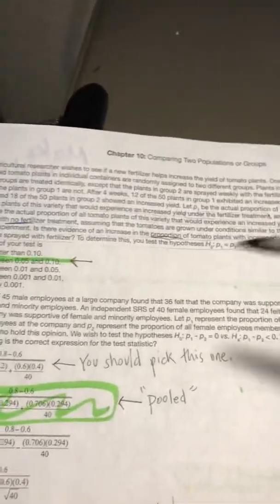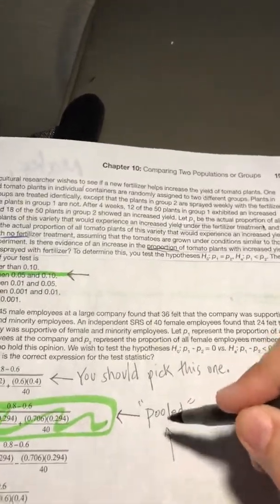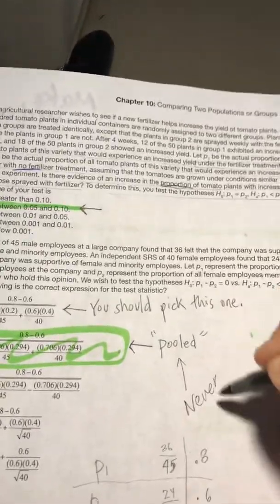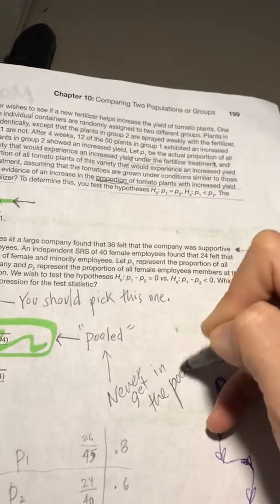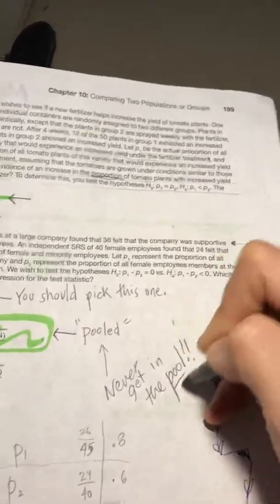And I was in a training all day today, and another buddy of mine that teaches this class as well says, never get in the pool. Okay, so write that on your paper. It's very important. So it's like, why would the book have this?